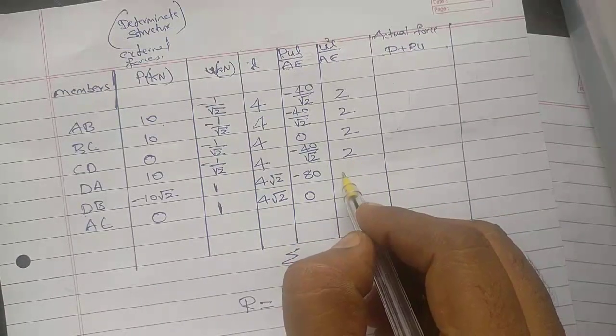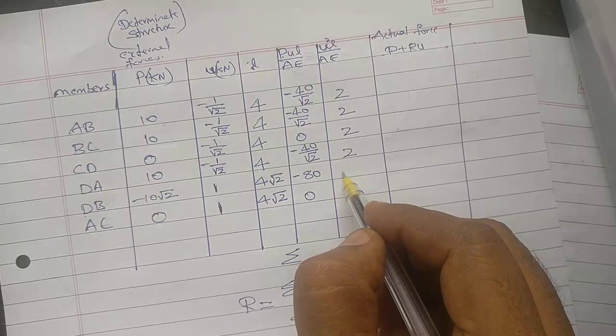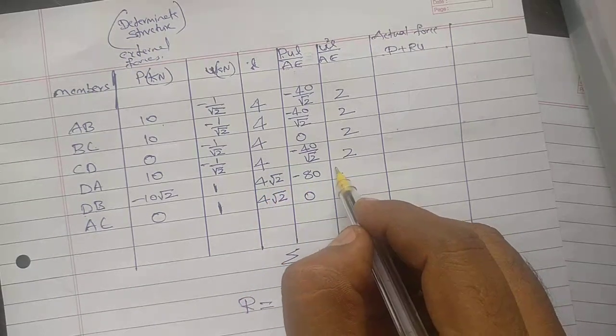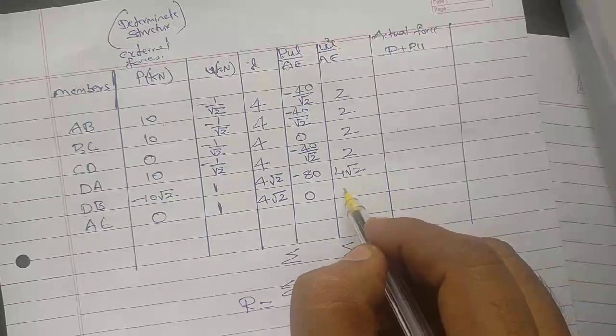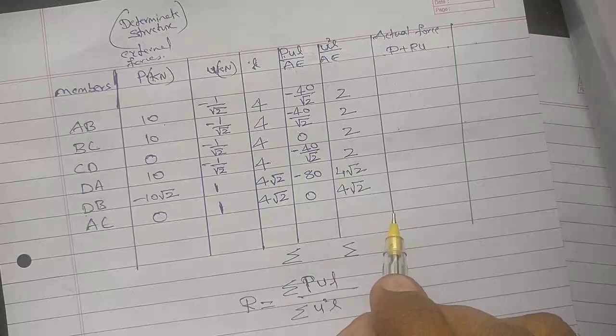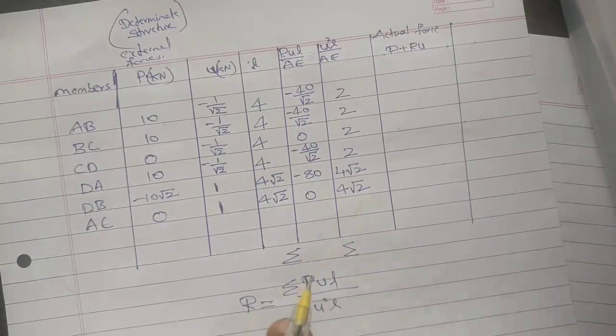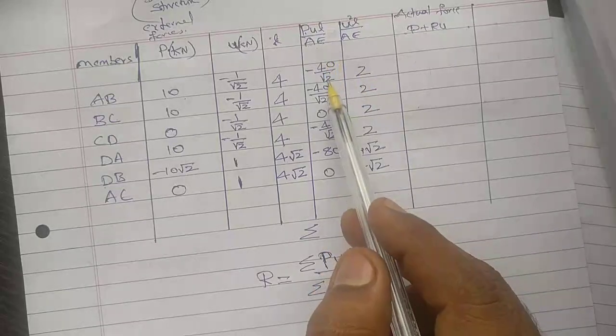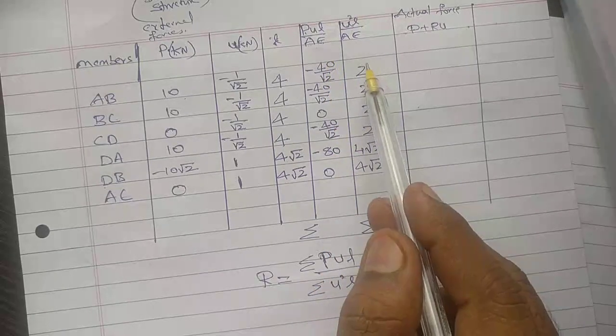This will become u square by u square into L. This will become 4 root 2 and this will become 4 root 2. So now what we have to do is add all these things, this and this.